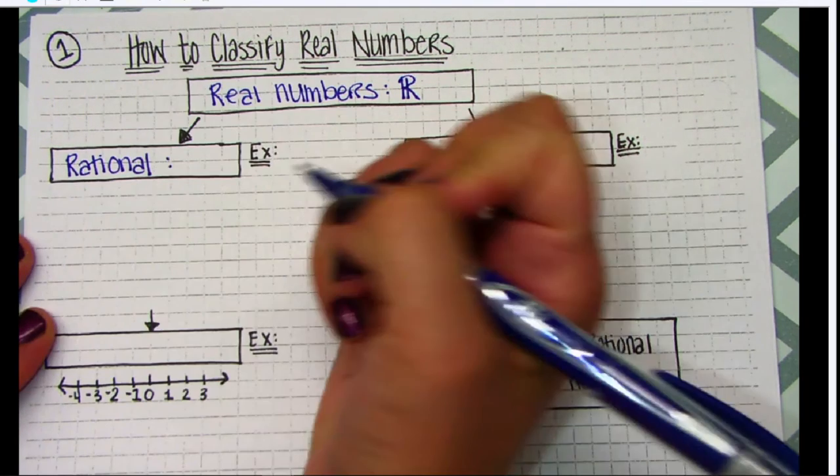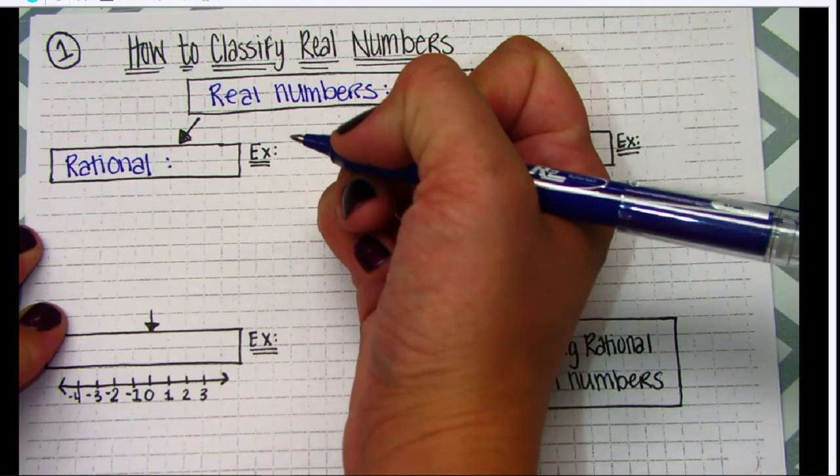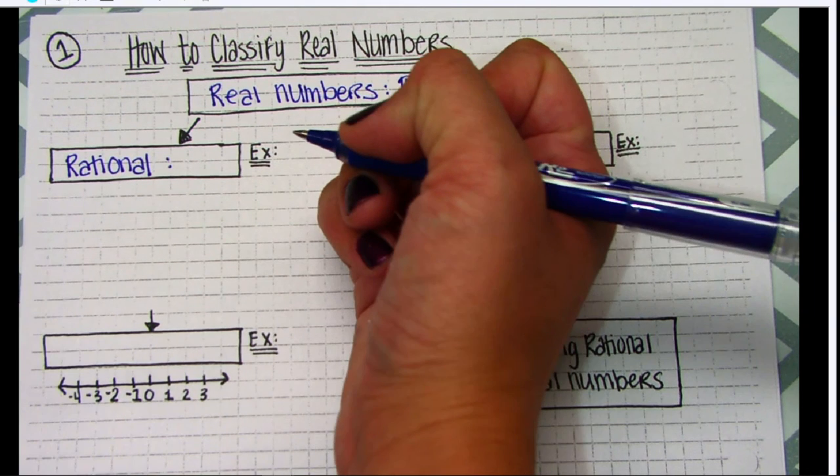What's the symbol for rational? No, R is real numbers. One R instead of double R? No, they're all double.